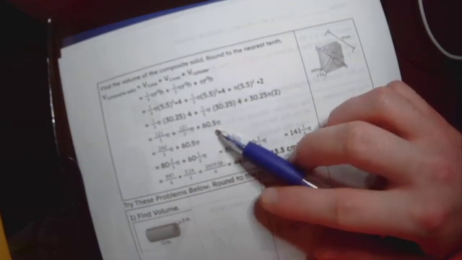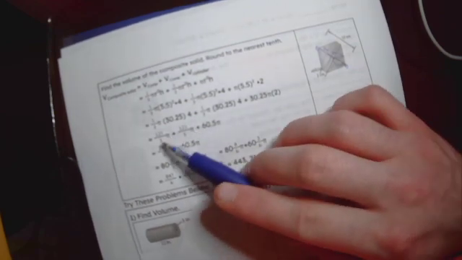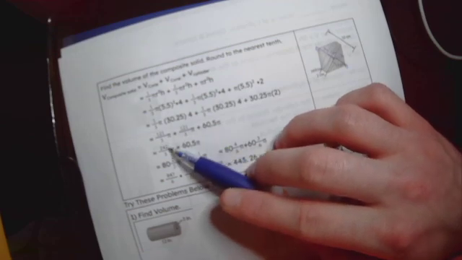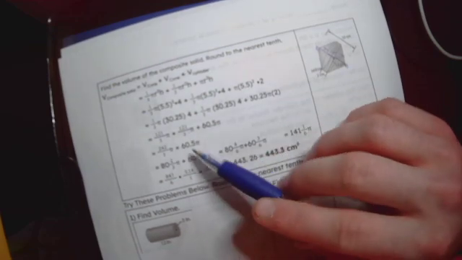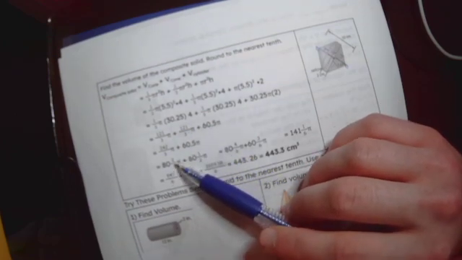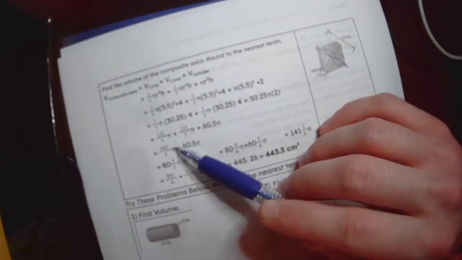Then what I'm going to do is I can technically add these together. If I factored out pi, I could do 121 over 3 plus 121 over 3, which is 242 over 3 pi. And then I apparently changed this to 80 and 2/3 pi, which I didn't really need to do. I could just do 242 over 3 times 3.14.